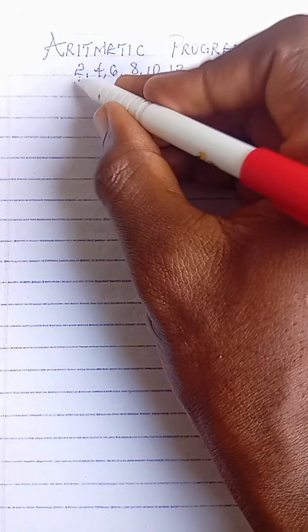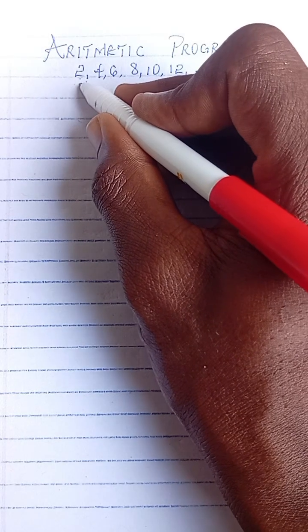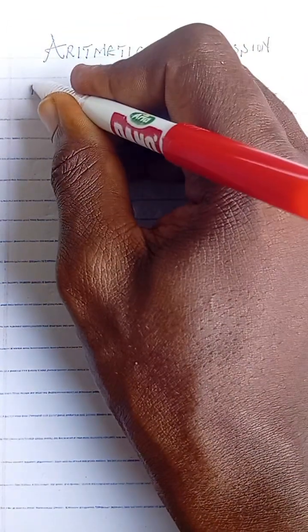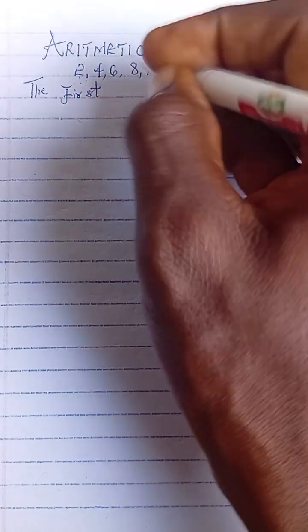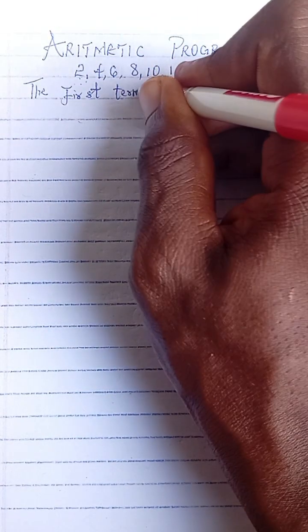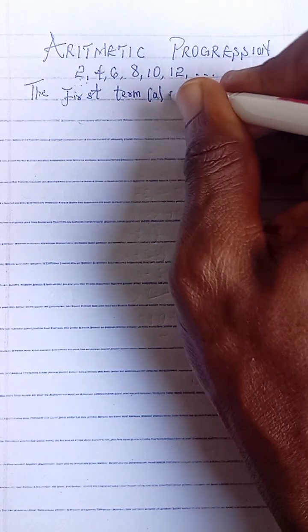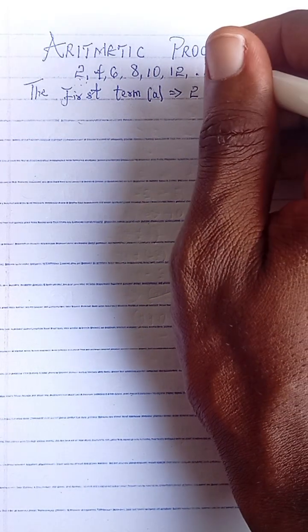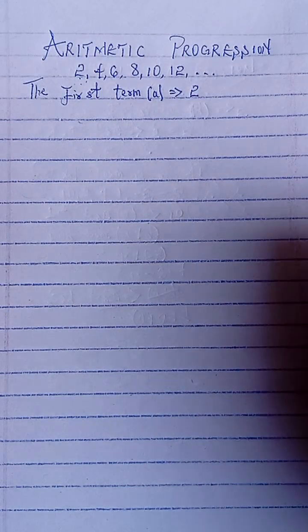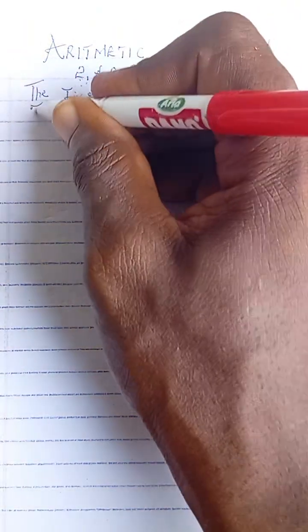The first thing to note here is that we have a first number, and that first number here is called the first term. The first term is usually written as the letter A, indicating the first term, and that number obviously here is 2. Then another key component here is what is called the common difference.